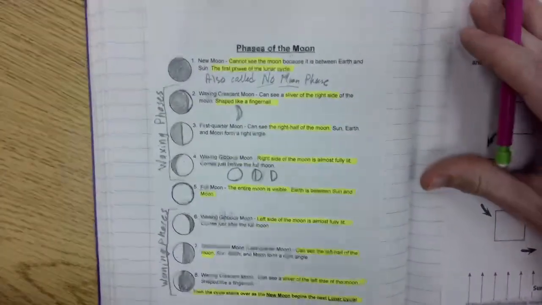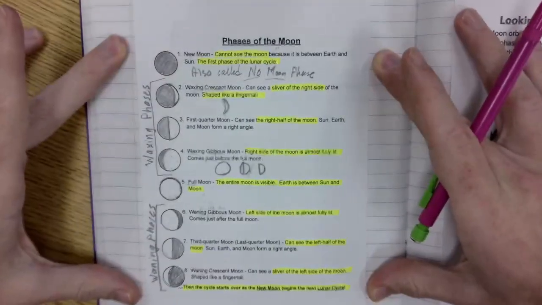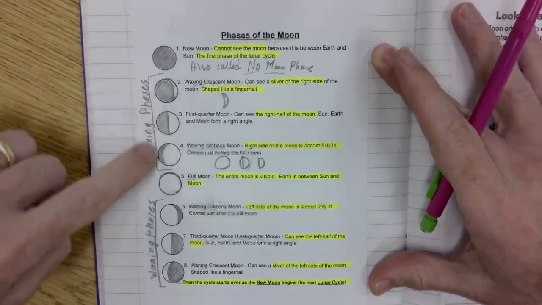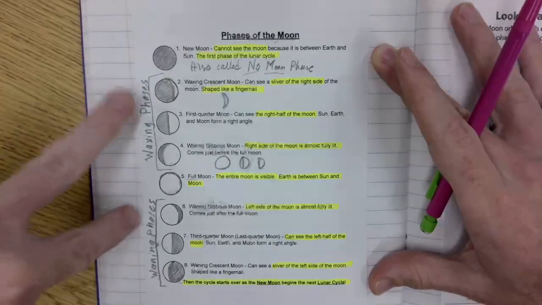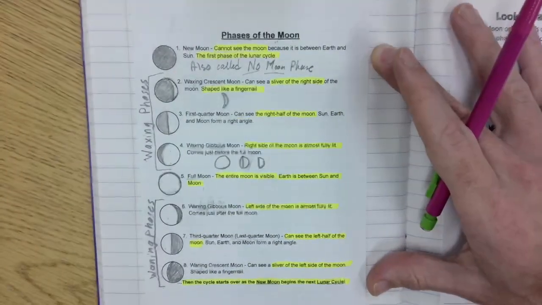All right? That is the information for your phases of the moon page. Make sure these are illustrated clearly. Make sure we have our labels, and make sure we have everything highlighted as I do in here. All right.